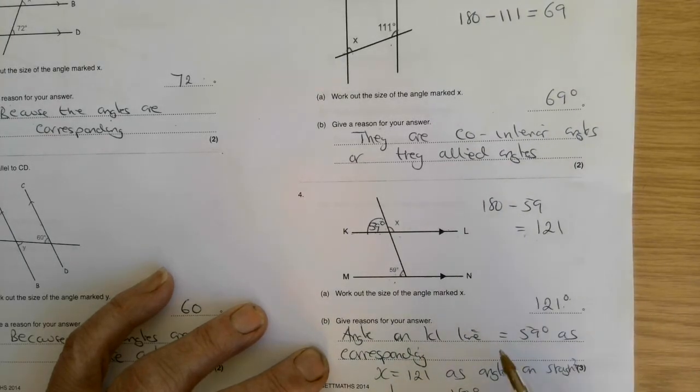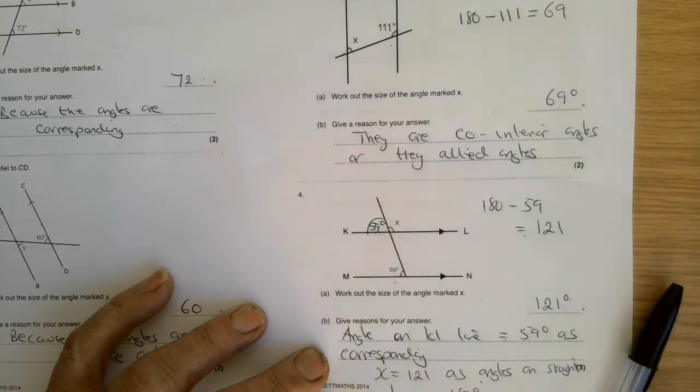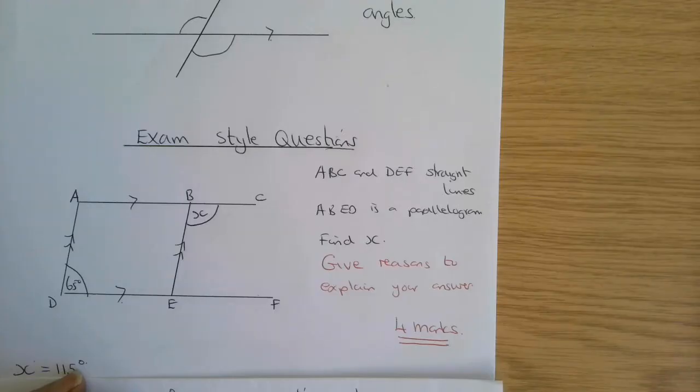We've got the degrees and we've got the 2 reasons why. Perfect.